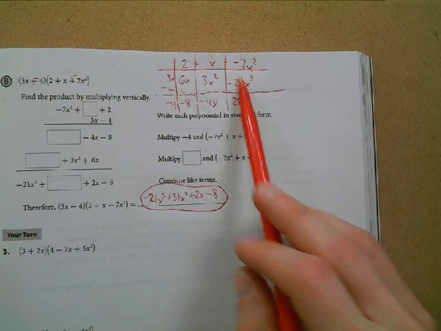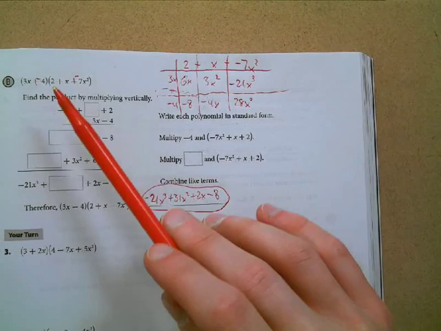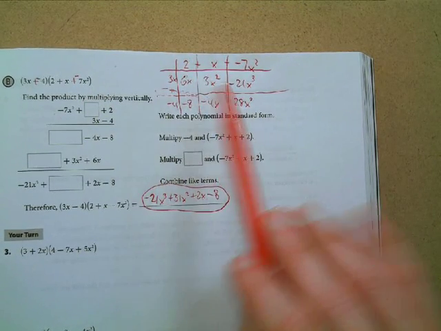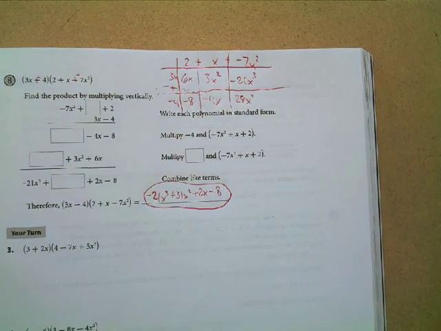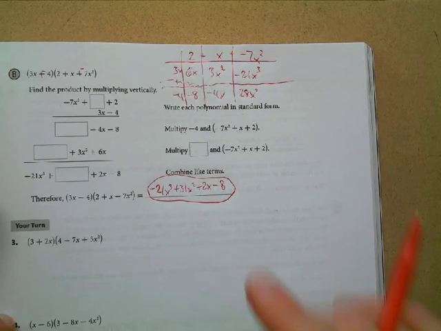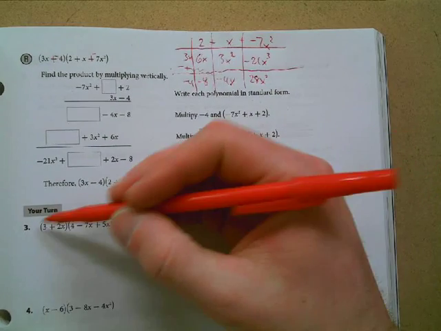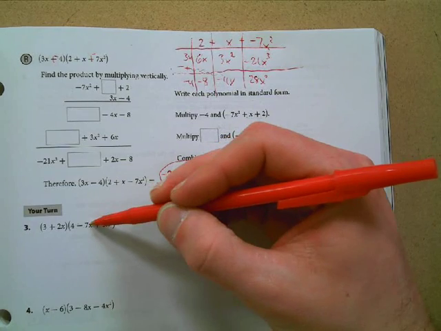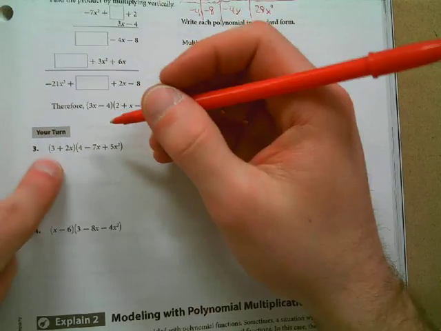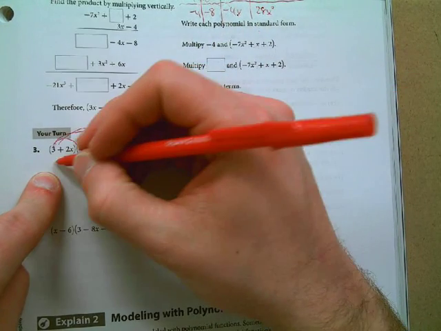Okay? So, let's try number 3 together, and then we'll have you guys try number 4. Number 3, again, it's 3 plus 2x times the quantity 4 minus 7x plus 5x squared. Again, to do this one, a couple options, right? I like to just take the 3 and distribute it to all of these terms. So it'll be 3 times 4, 3 times minus 7x, 3 times 5x squared.